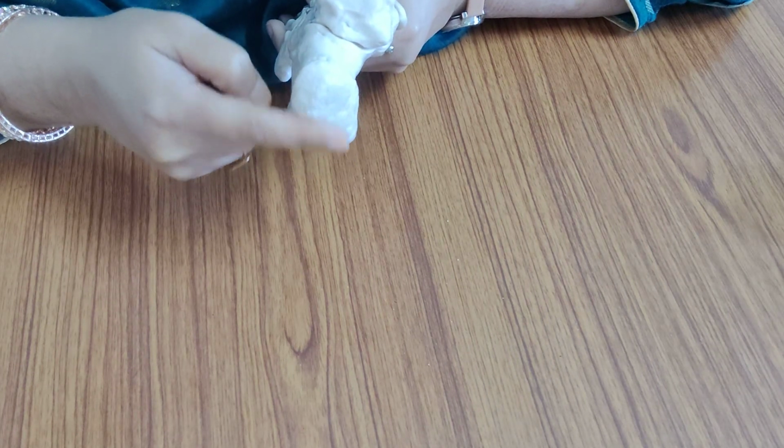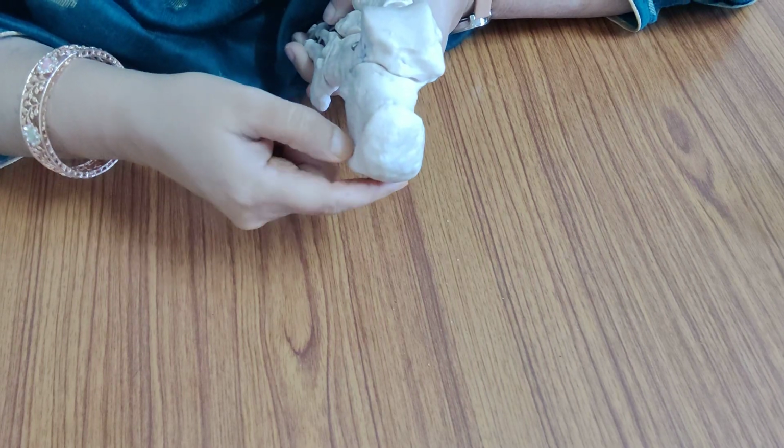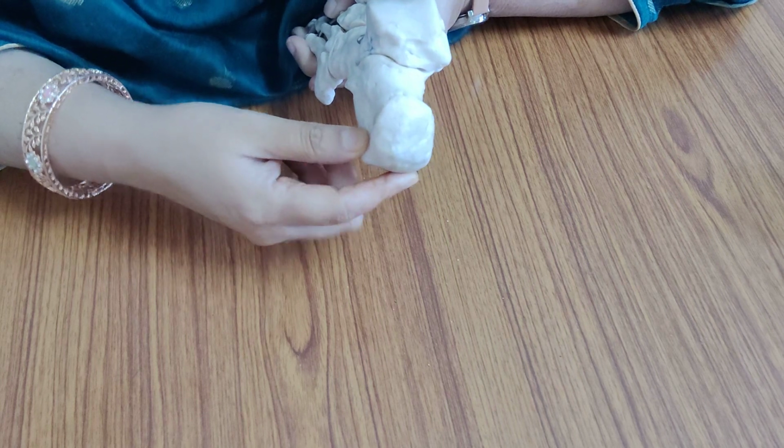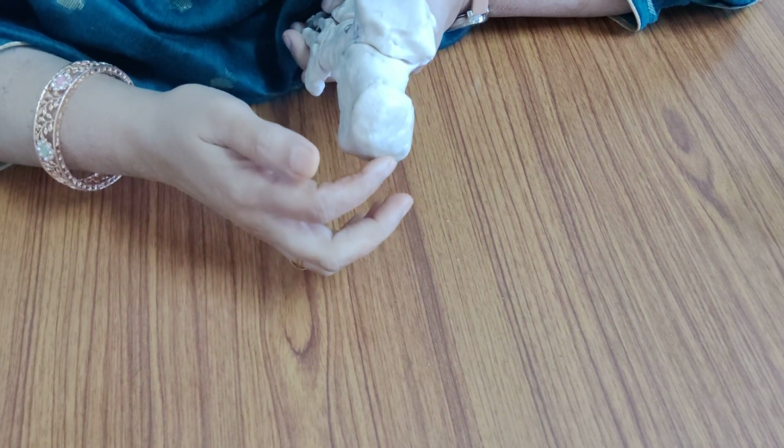The posterior surface of the calcaneum is divided into 3 parts: an upper rough area, an upper smooth area, and below there are 2 rough areas. In the rough area, there is insertion of the tendocalcaneus. The tendocalcaneus is formed by the tendons of the soleus and gastrocnemius muscles, and one more muscle is attached here, the plantaris.